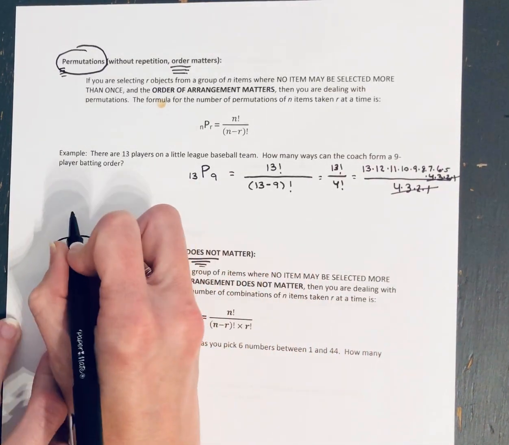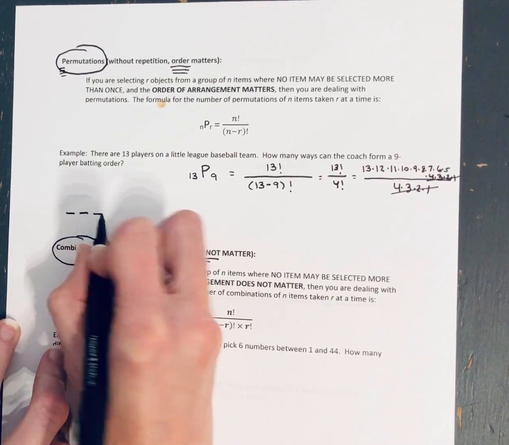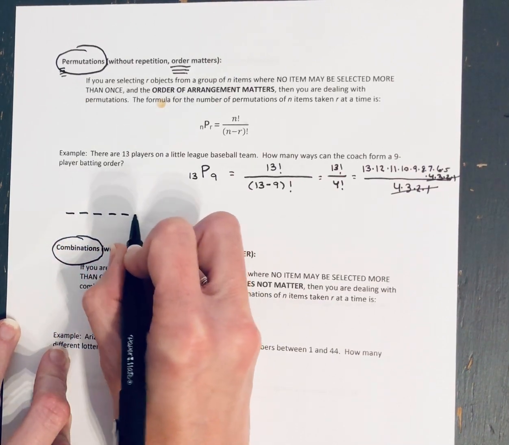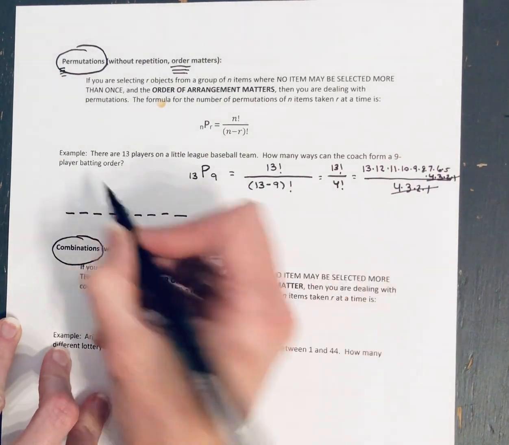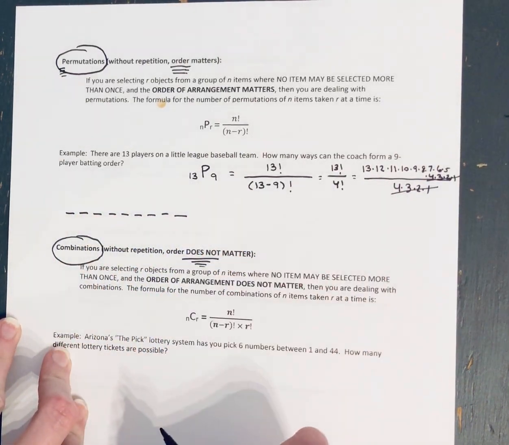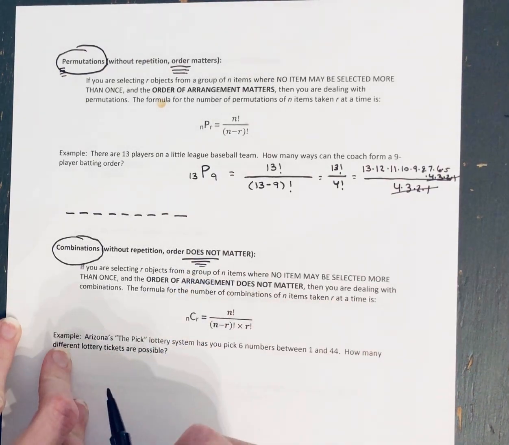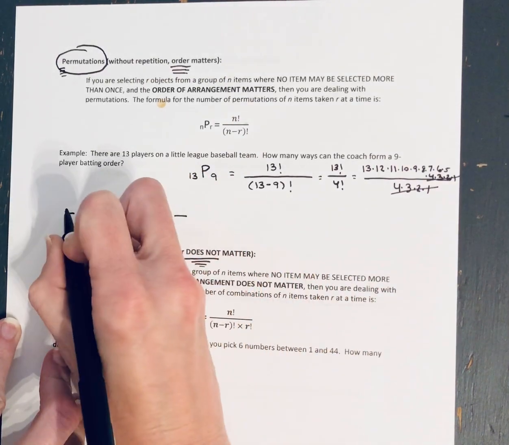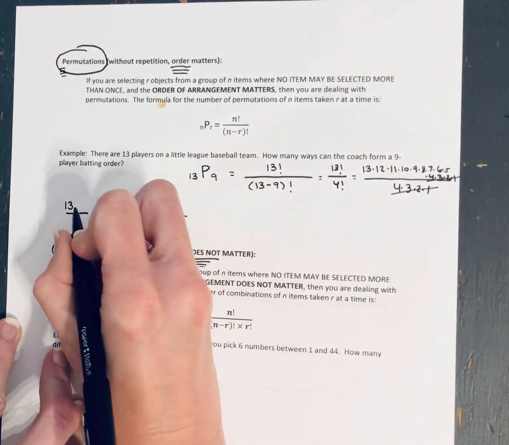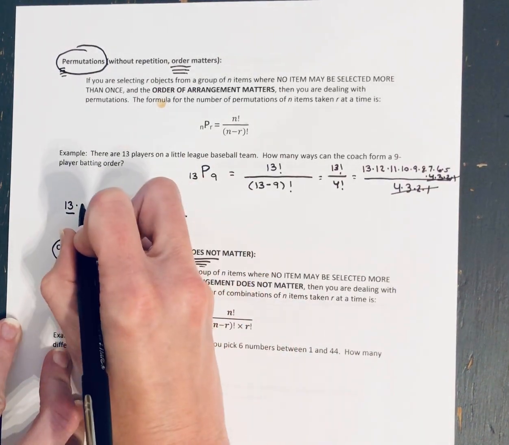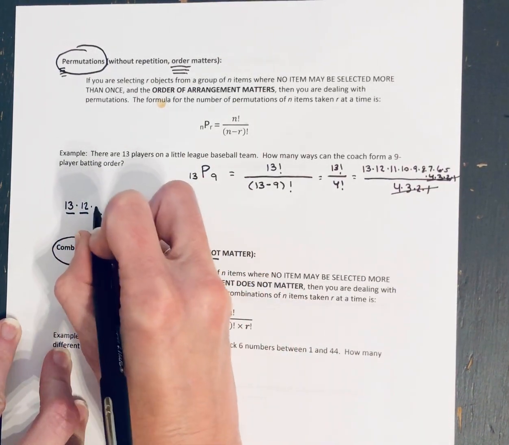That's really similar to what we did before with the Social Security number problem. If I have 9 positions in a batting order that I want to fill, I cannot have the same player fill more than one position. So for the first position, I can choose between 13 of the players, but by the second position, I've already used one, so I can only pick between 12.